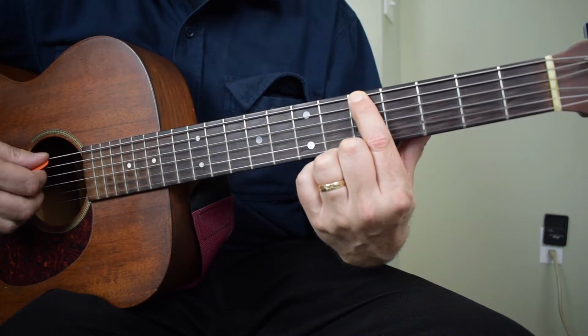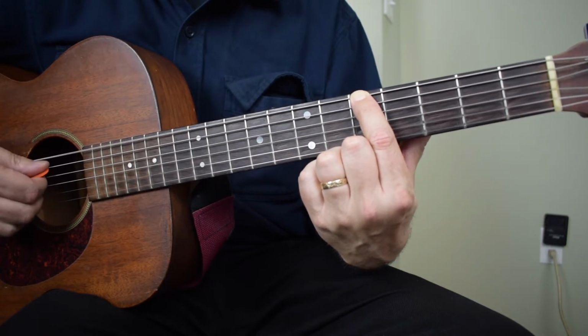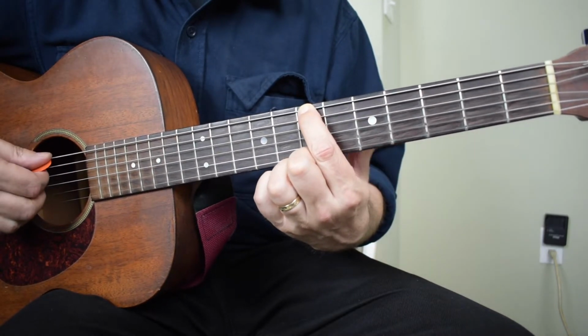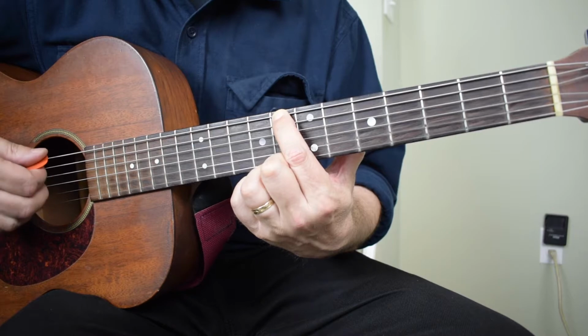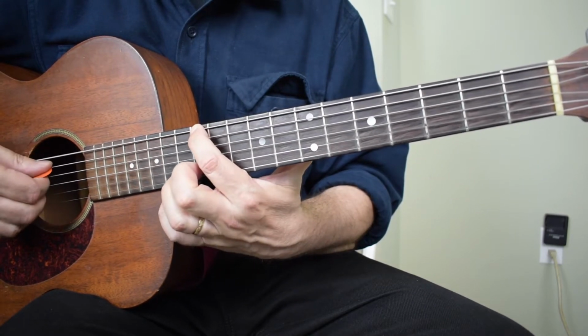Just above G sharp is A. Then just above A is A sharp. Just above A sharp, we have B. Now B and C are always right next to each other. C is on the 8th fret. Then just above C is C sharp, D, D sharp, E.